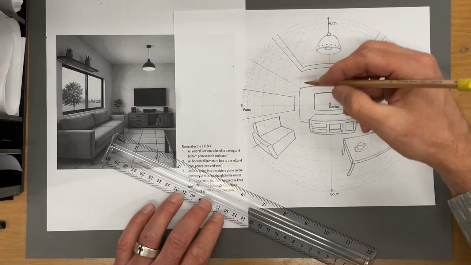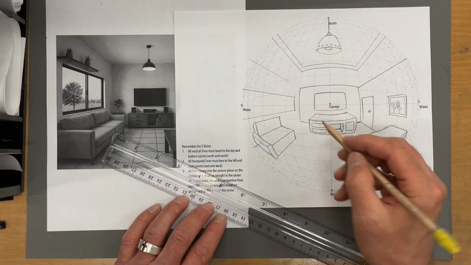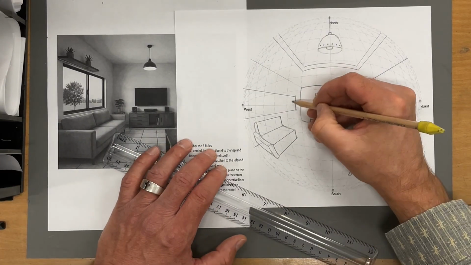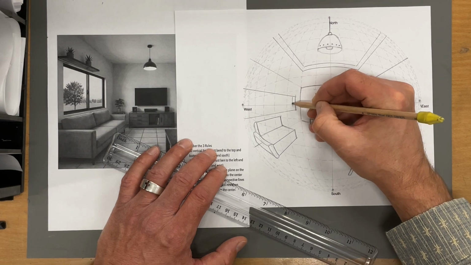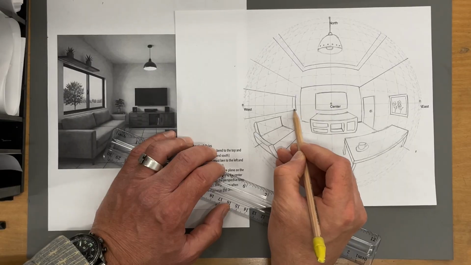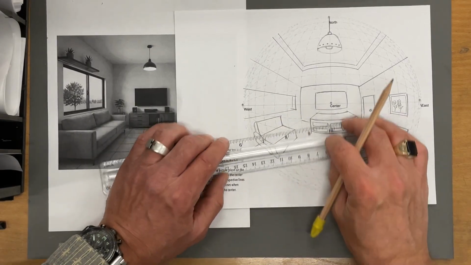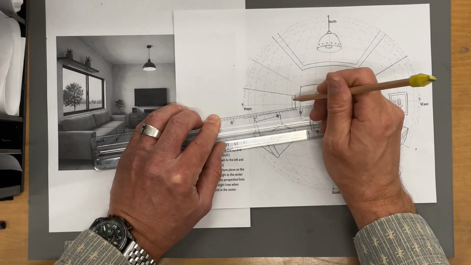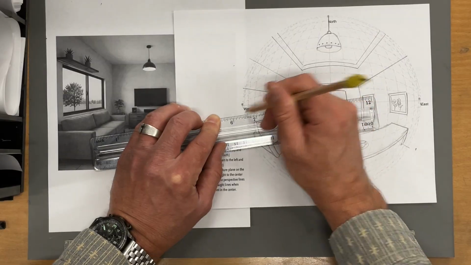And then what I can do is have a little part that goes down like this. And then we're going to make it look a little bit 3D with a little part like this going back to the center vanishing point. Like this.